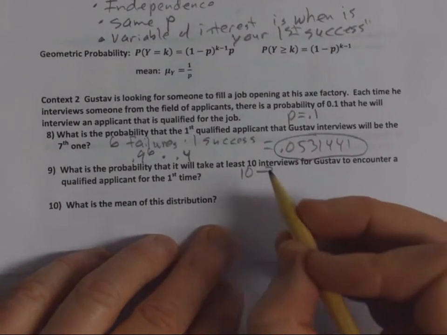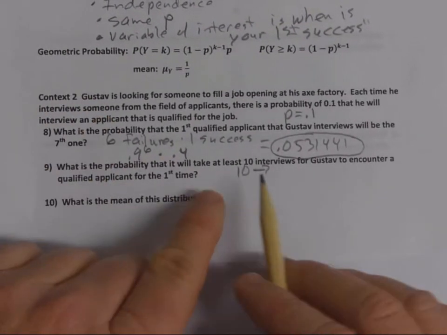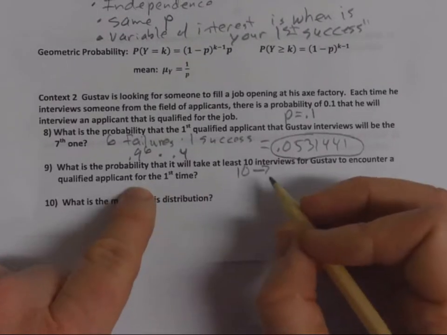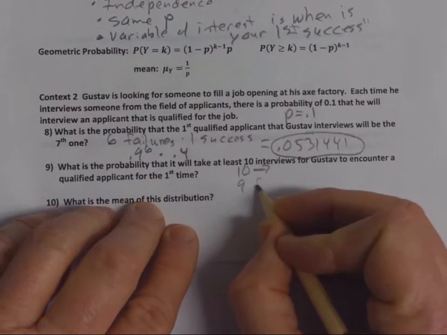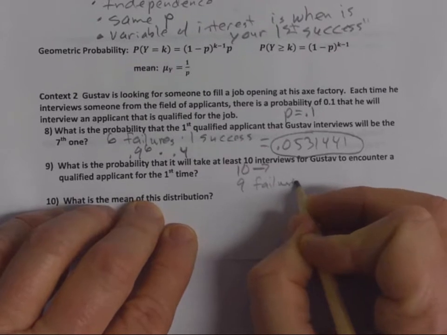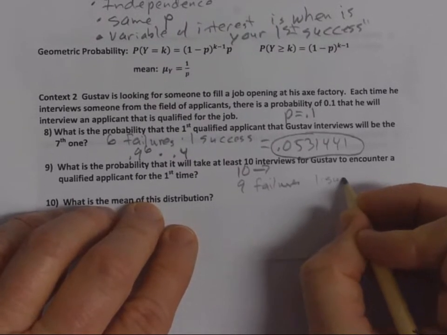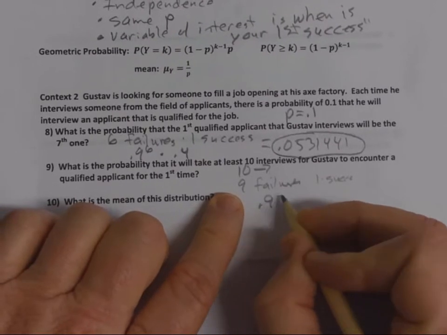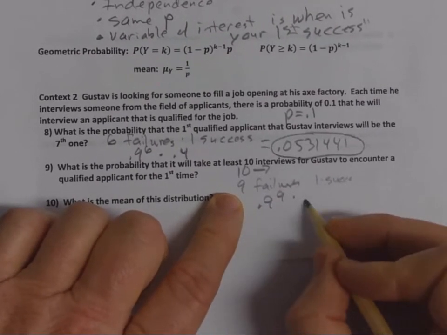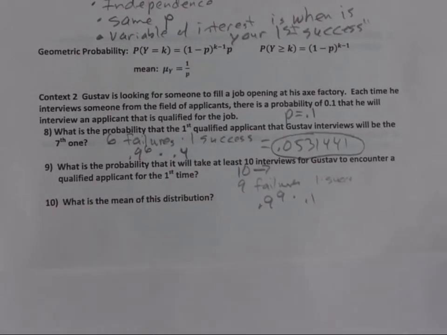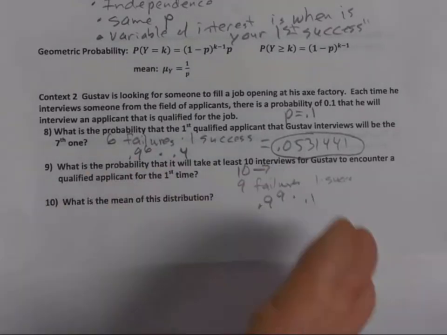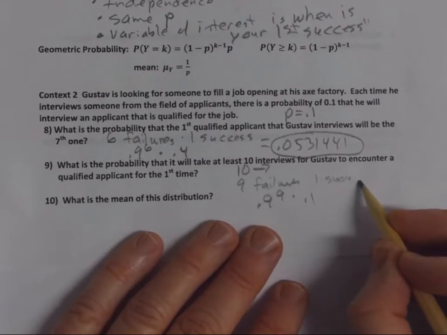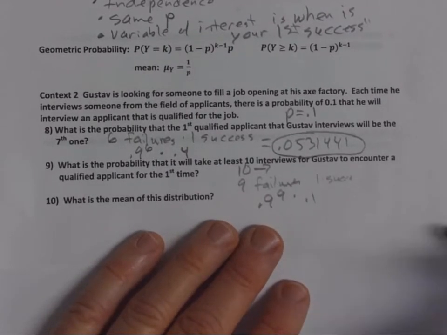If the first qualified applicant was on the 10th one, well, that would mean he would have, in essence, 9 failures, and then 1 success on the 10th one. And so that is going to be 9 failures, which would be 0.9 to the 9th, and then times the 0.1. Well, if it was on the 11th one, you would say that would be 10 failures, and then it would be 0.1 for the 11th one. And you could keep going on.